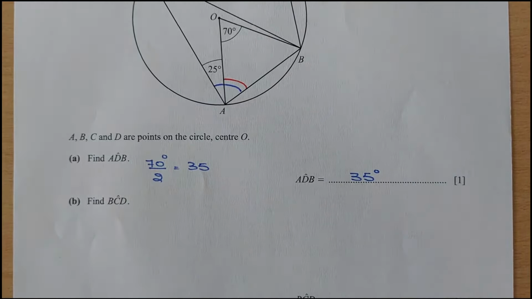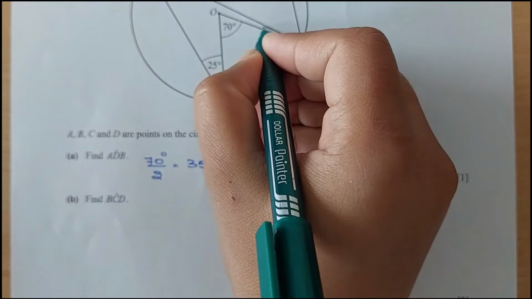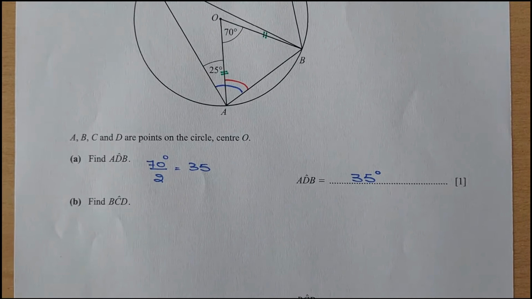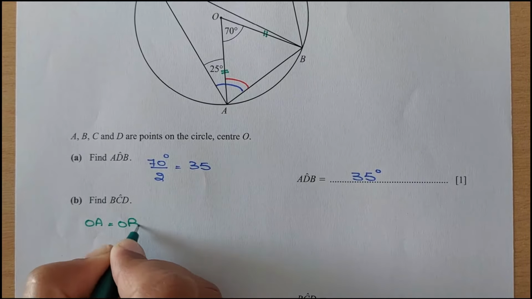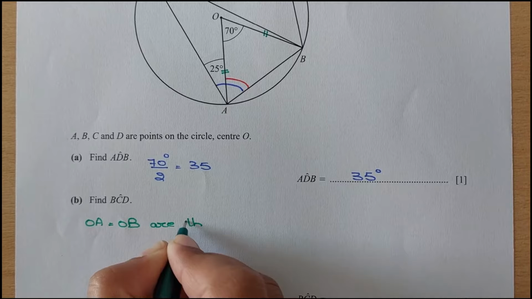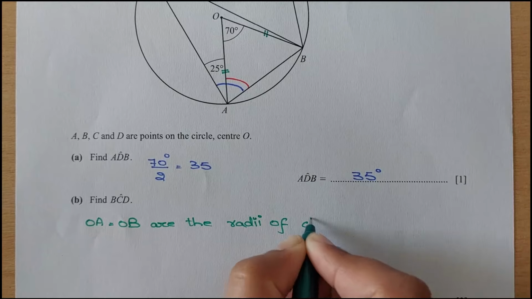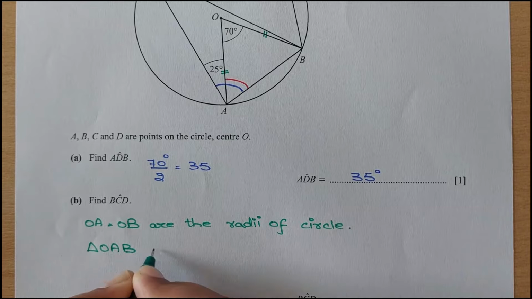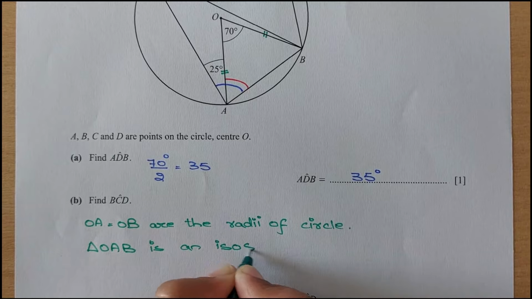Okay, so if we consider the triangle ABO, so as you can see, OA and OB, these are the two radius, right? And the radii are always same. So it means when the two sides are same, two angles must be equal. So we have given OA equals to OB are the radii of circle. So it means triangle OAB is an isosceles triangle.